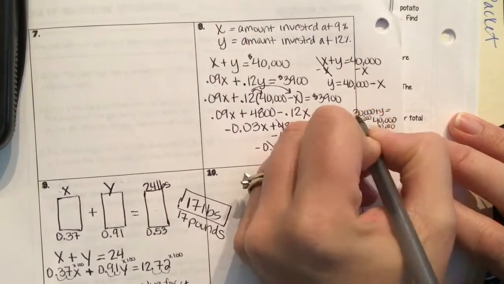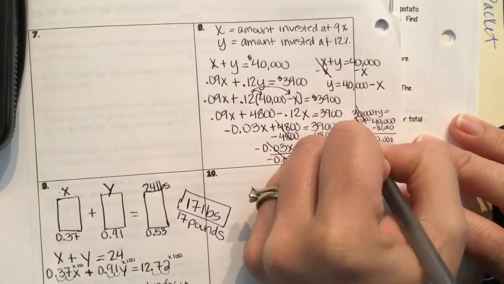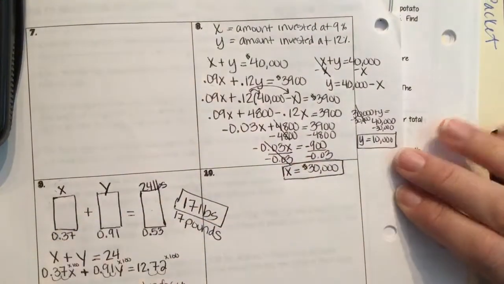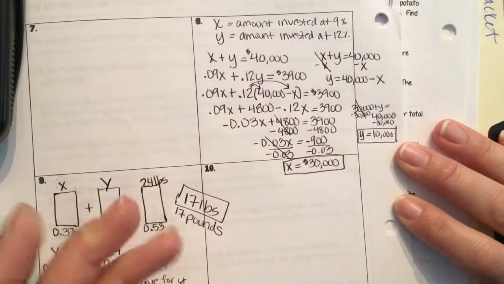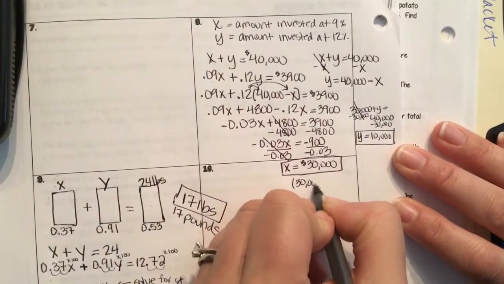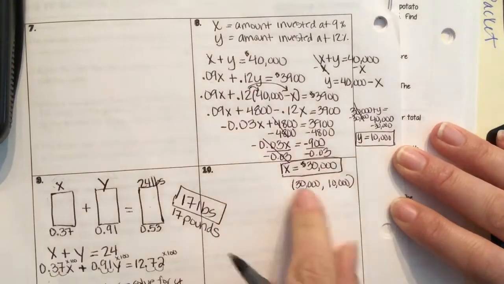I know this is messy, but then that would be Y equals 10,000. So Y equals 10,000, X equals 30,000. If you were writing it as an ordered pair, your coordinate would be 30,000, 10,000, because that's your X, that's your Y.